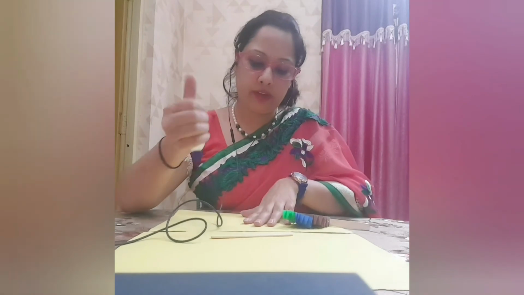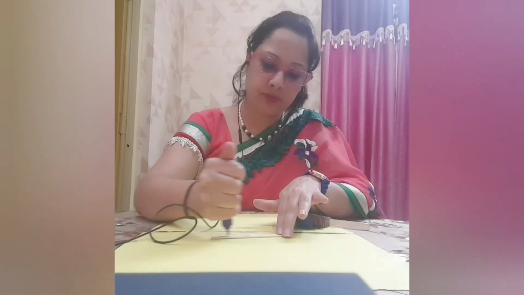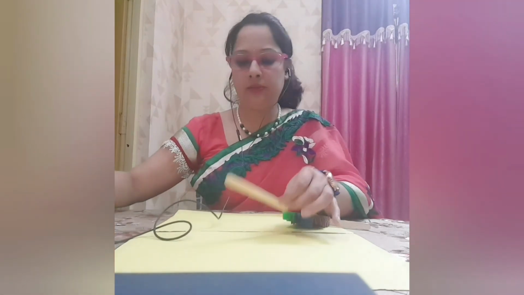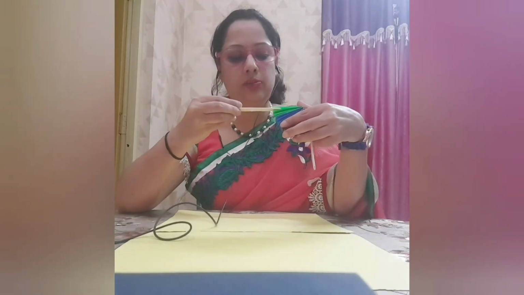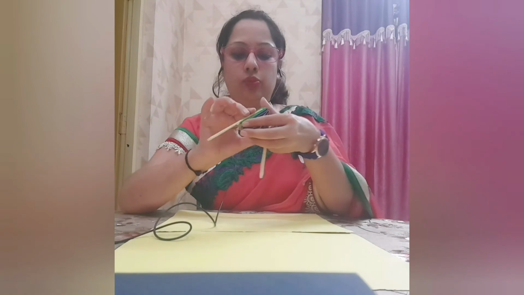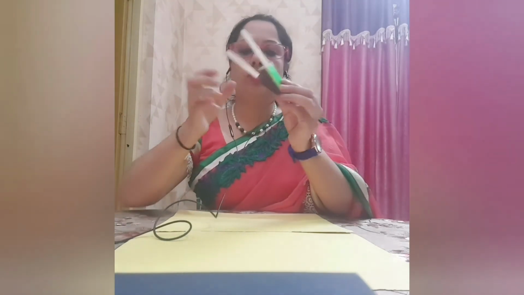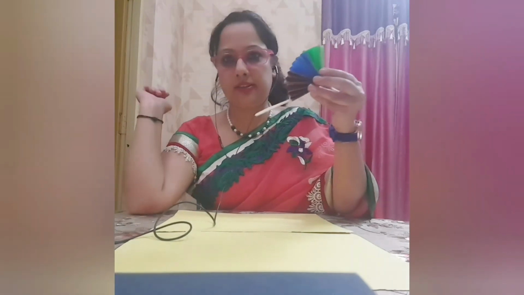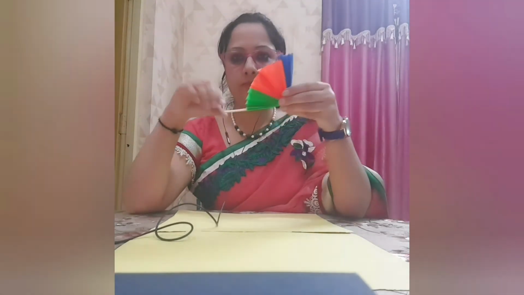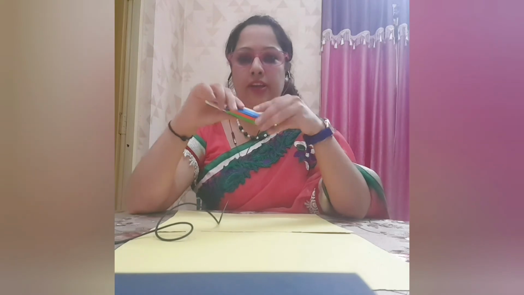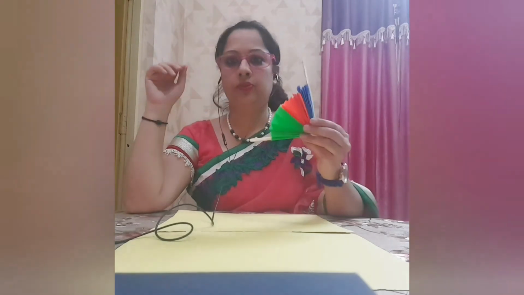We will put Fevicol and then we will insert this stick in between the first and second fold like this, and we will press it. So you will get it like this, something like this. Now I will keep this at one side for drying. I have already made it. This is my paper fan which I have made.